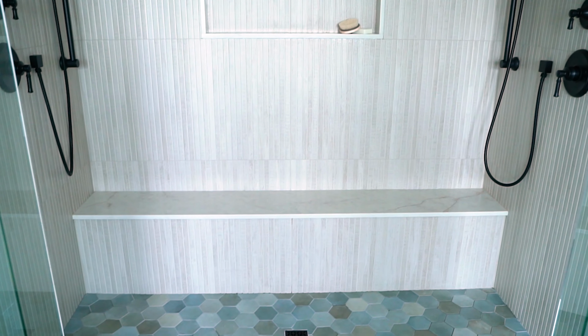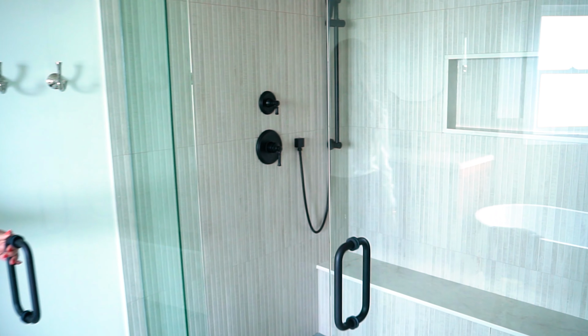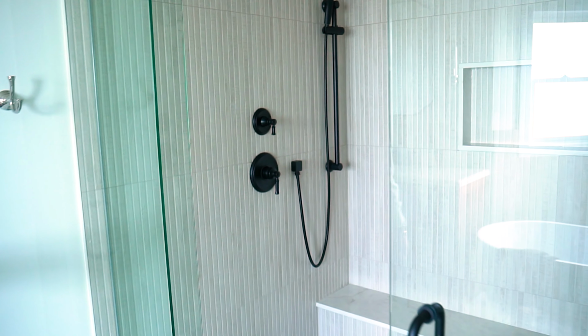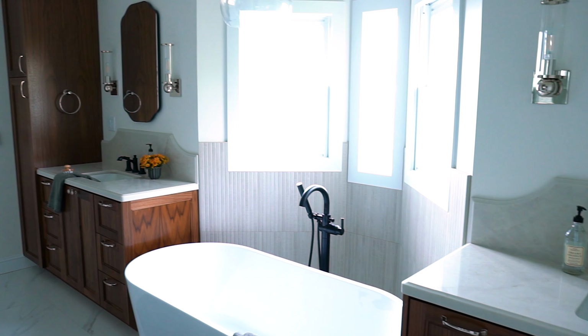So be really considerate. If there's somewhere you want to save, I would suggest saving somewhere else than the Euro glass, because that's going to give your shower a lot more of an open feeling. It's going to feel a lot more flawless and effortless, where you can see right inside to all those beautiful details inside the shower.